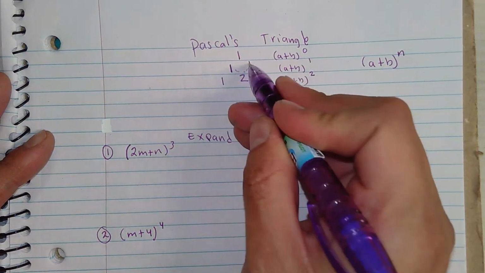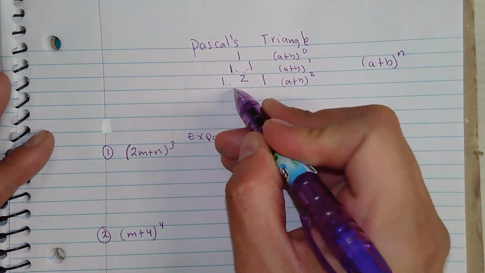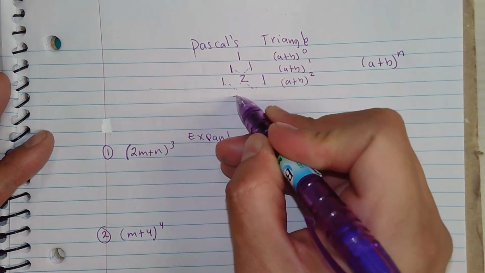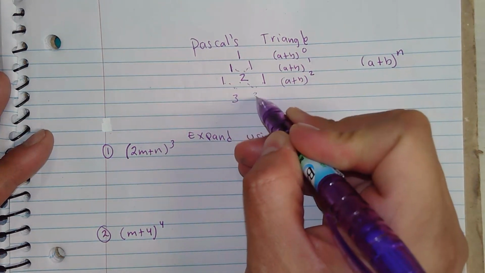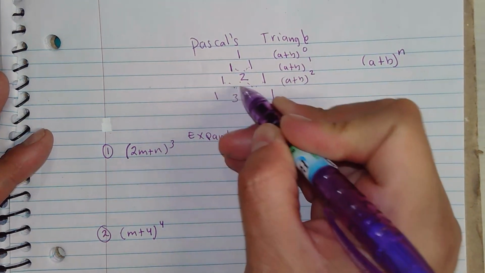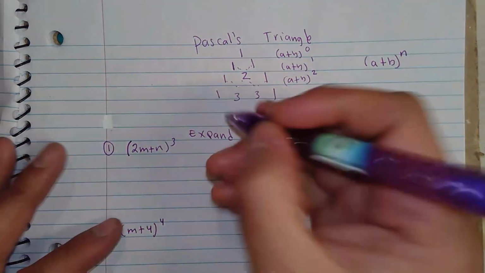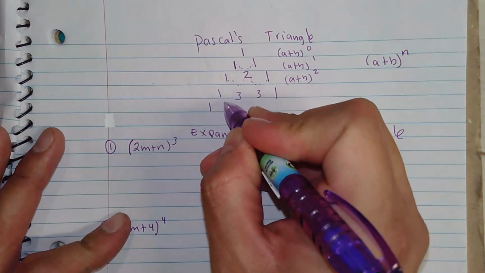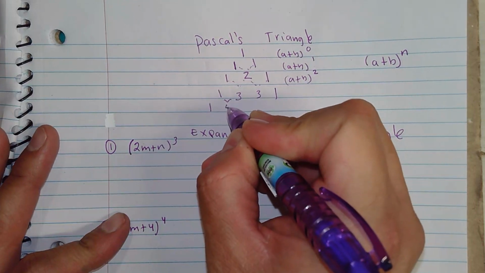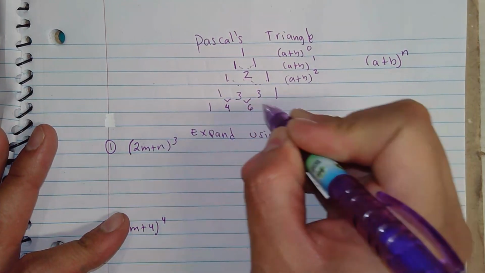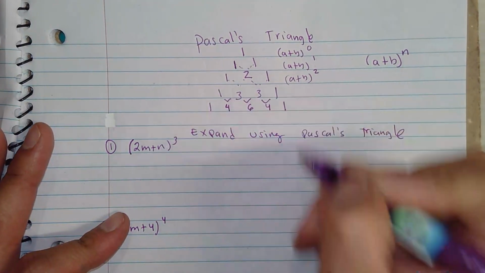So 1 plus 1 is 2, 1 plus 2 is 3, 2 plus 1 is 3. So you add up the two numbers above and you put 1s on each corner. So 1, this will be 4, this will be 6, this will be 4, and you always put 1 on each corner.